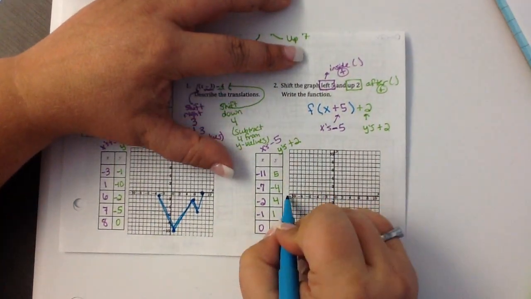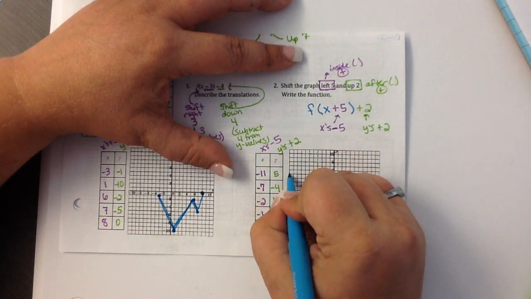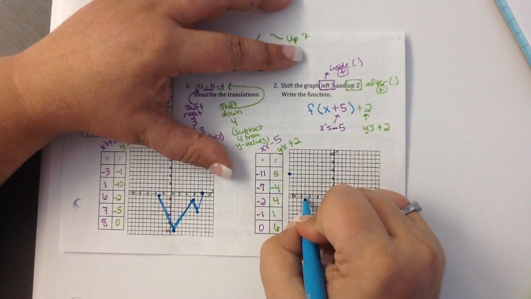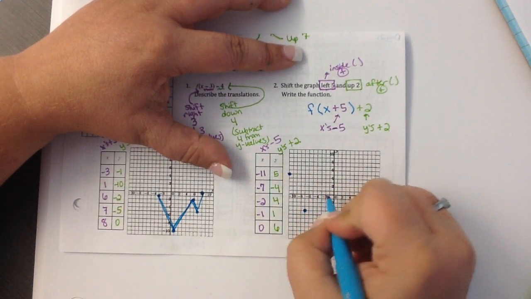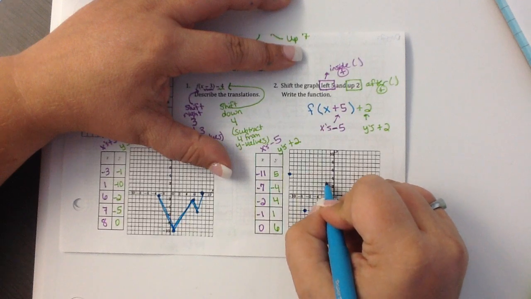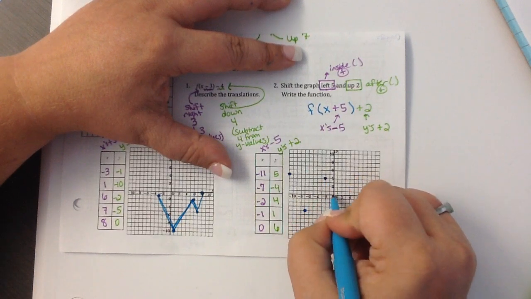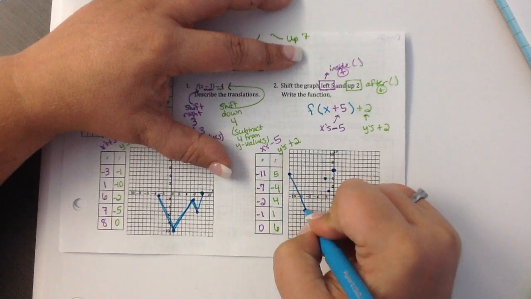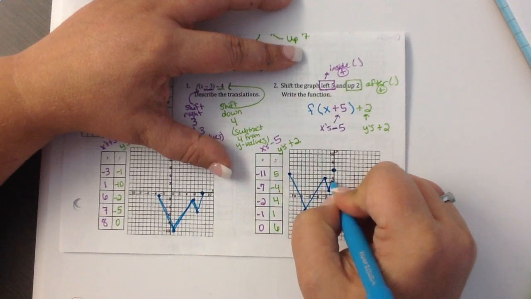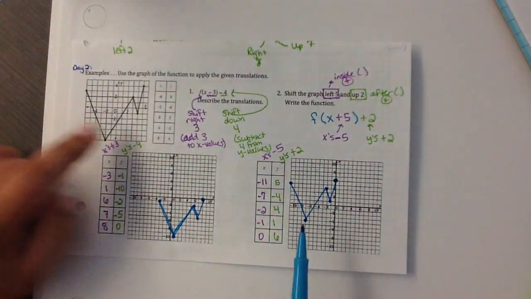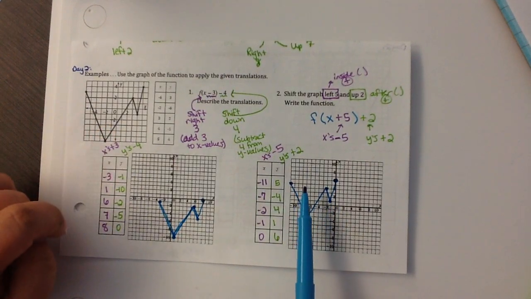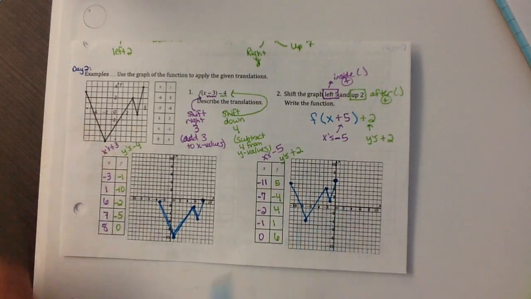So negative 11, positive 5, so left 11, up 5, left 7, down 4, left 2, up 4, left 1, up 1, and over 0, up 6. And then connect them in that same kind of W-ish pattern. So from this one, can you tell that it went left 5 and up 2? If you look close enough, you can see.